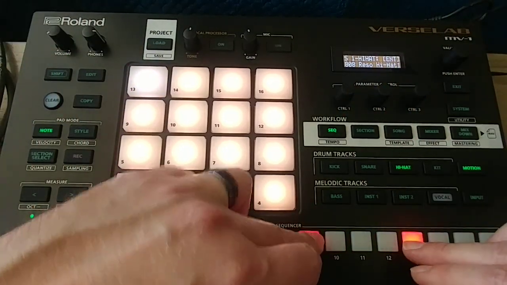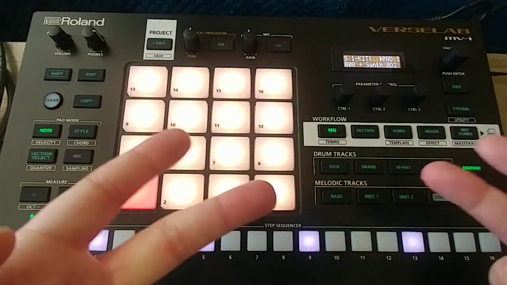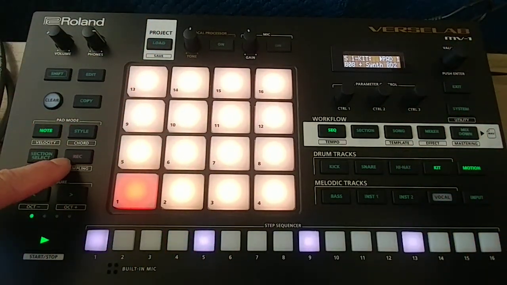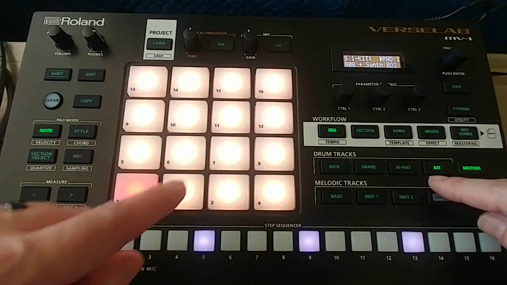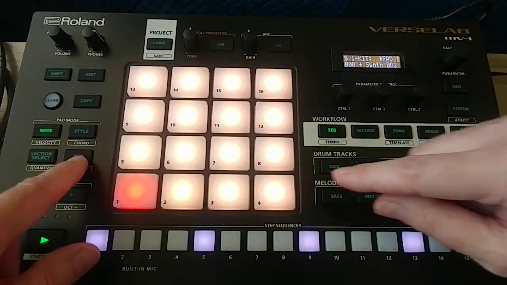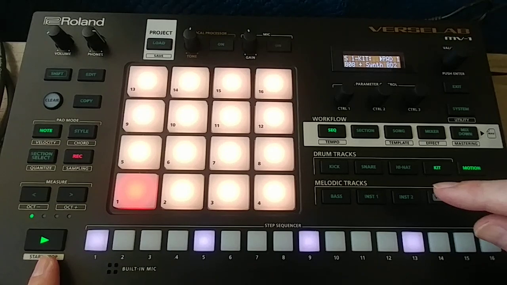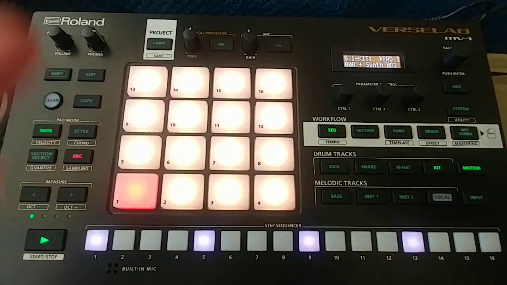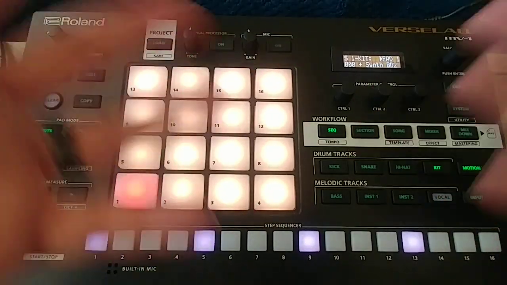Anyway, so 2 ways to record your live performance. The first way is, you're in the track. Right now we're in the kit track. You can do this on any of the 7 tracks you have, but we're in the kit track. You hit record, and then you hit play. When you hit play, if you have the count in turned on, it'll count 4 beats and then start recording. If the count in is off, it's just going to start as soon as you push play.